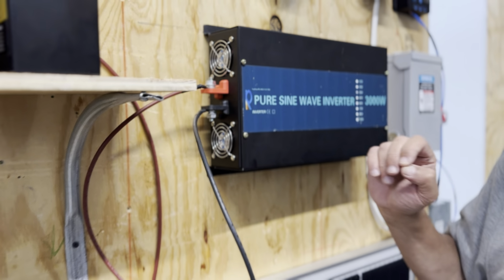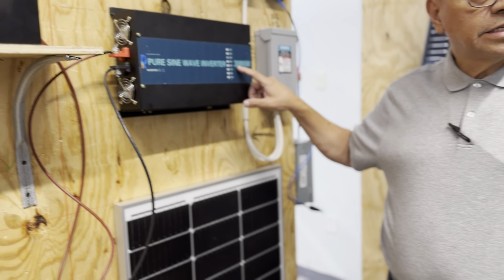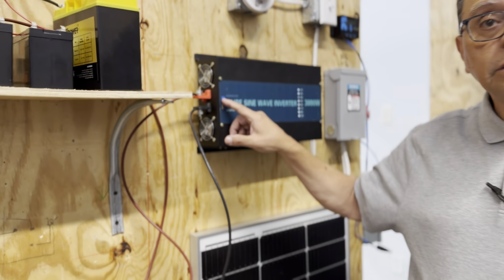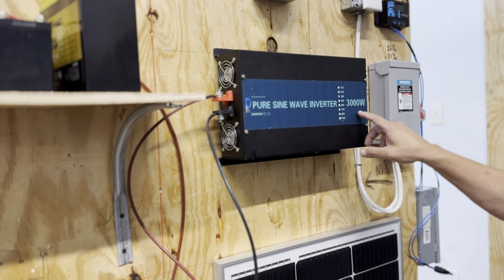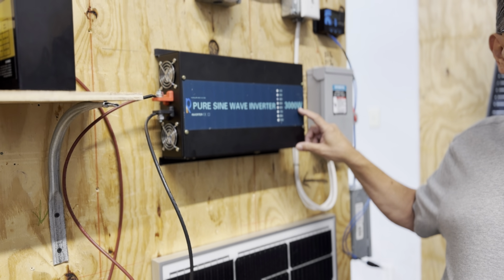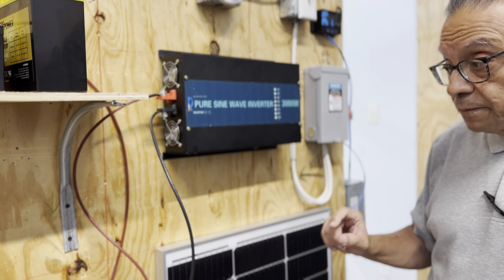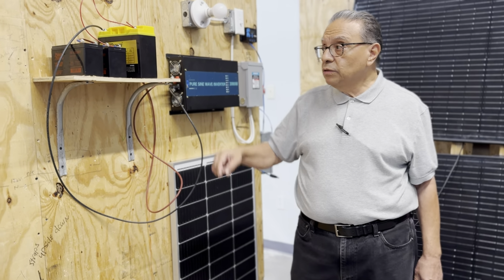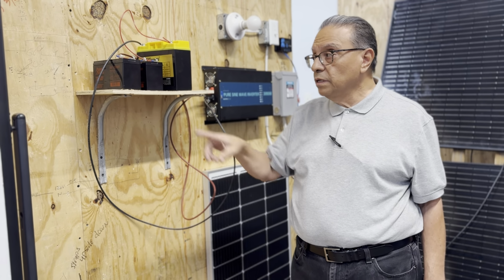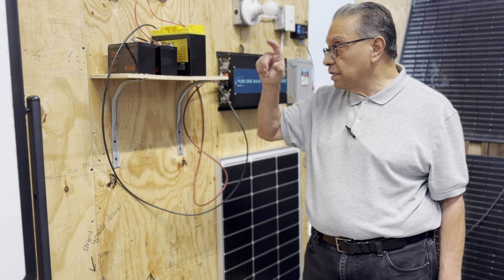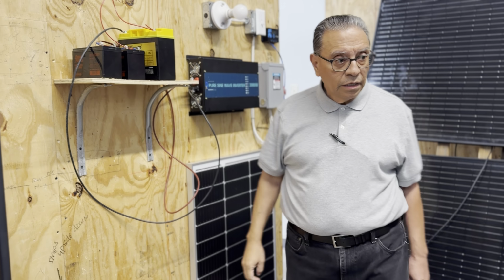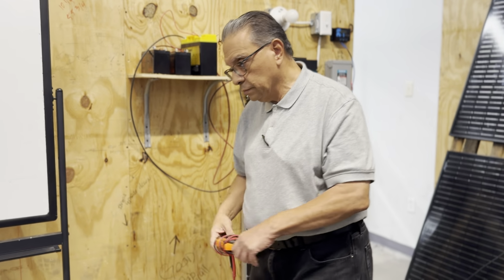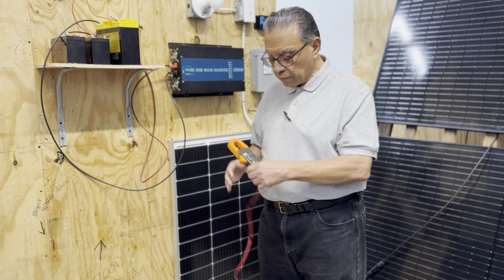In this case, this inverter is able to produce 3,000 watts, and the input is 36 volts DC. The output is 120 volts AC, 3,000 watts. Because the majority of batteries come in 12 volts, I need to connect 3 batteries in a series circuit. So 12 plus 12 plus 12 to have here 36 volts. Let me check that we have 36 volts DC.